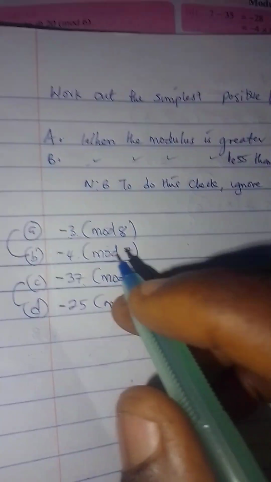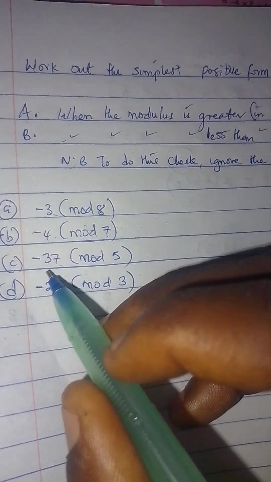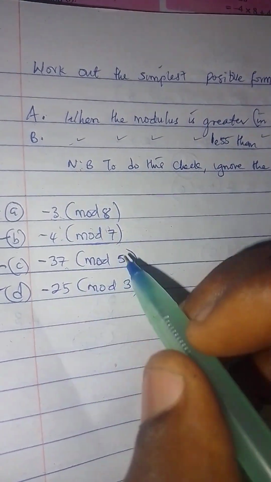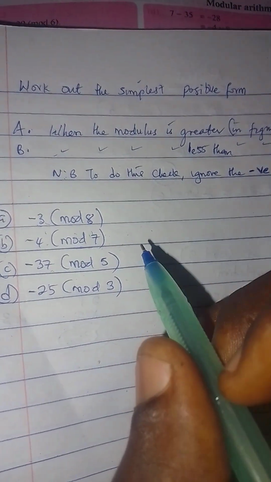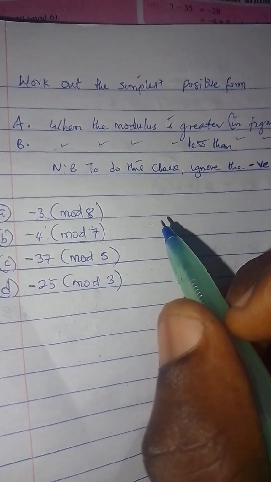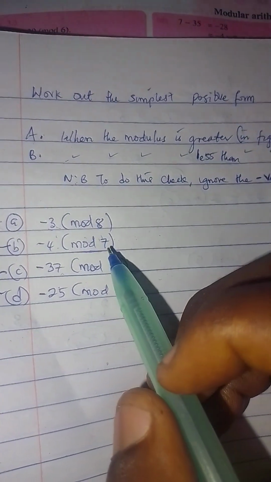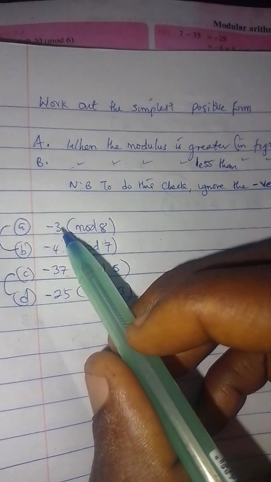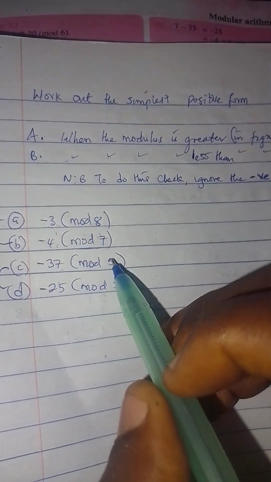Then if you look at C and D, you observe that the modulus in figure is less than the number. Remember, I said ignore the sign. It's less than. Look at it. These 2 greater than, these 2 less than. Why did I bring this to your notice? It will help you to know what to do. Mathematics is more of observation than just rushing to get conclusion. So what do you do when the modulus in figure, in value, is greater than the number outside the bracket? And what do you do when it is less than?